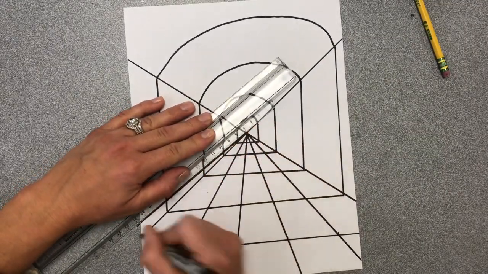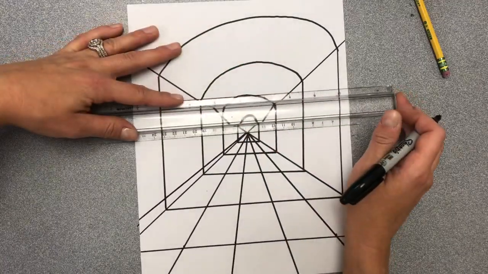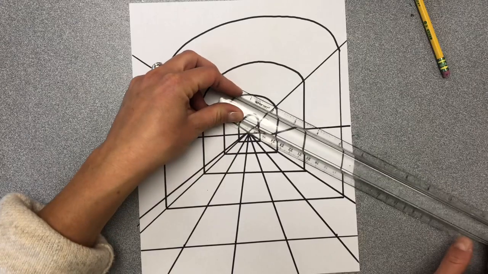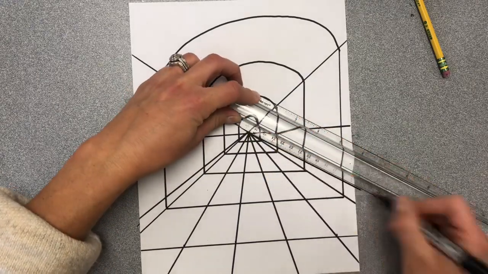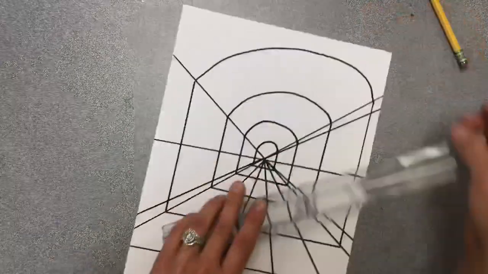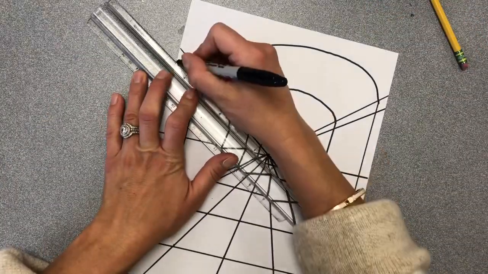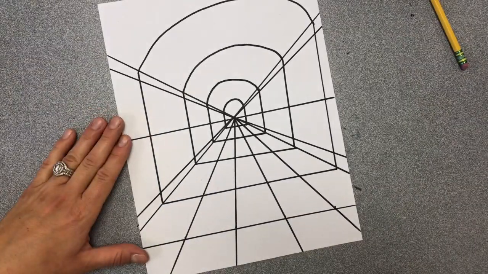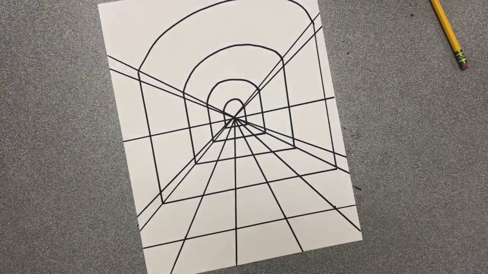Then I make another line across the bottom to create like molding. I create my horizon line, and I also create molding across the top by stretching that ruler across. Everything is going to that vanishing point, so make sure whatever you create is going to that.